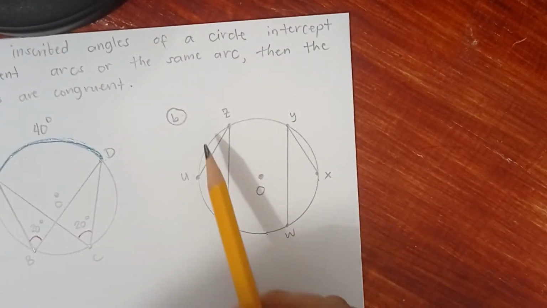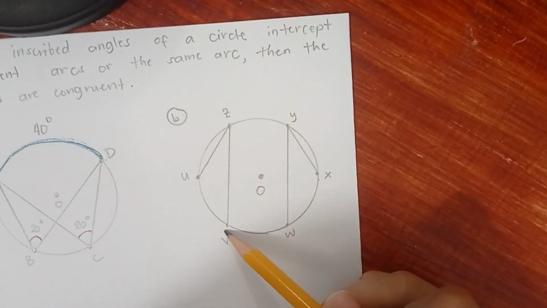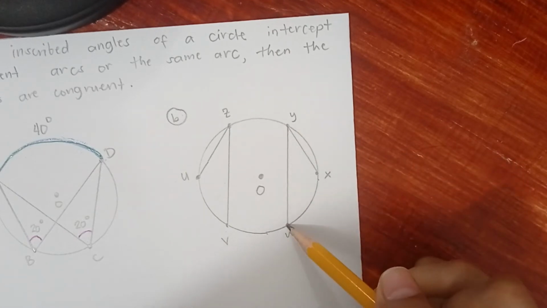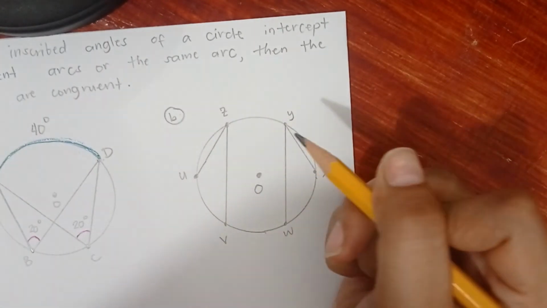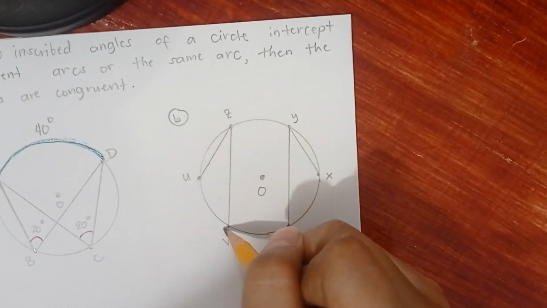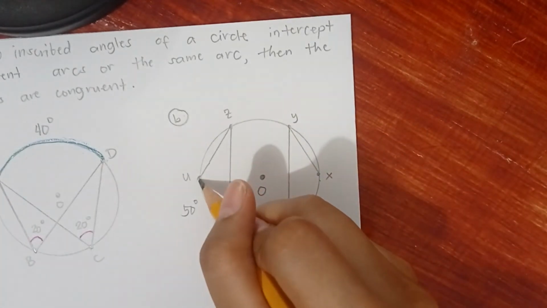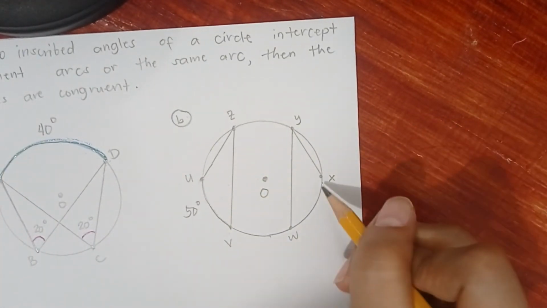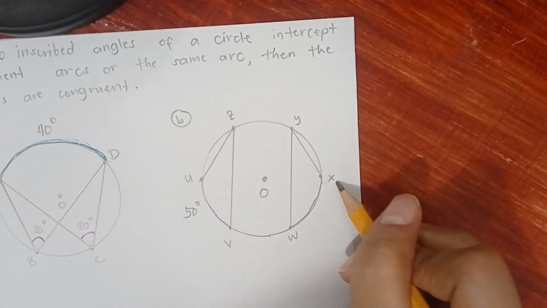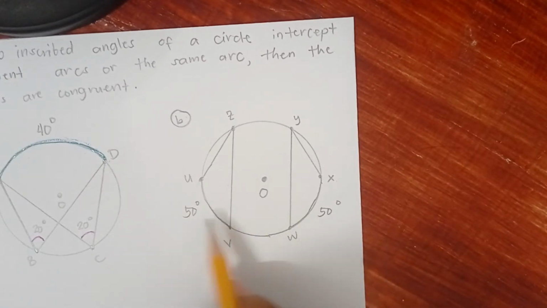So, for example, another example in letter B, itong angle UZV and angle XYW. Halimbawa, yung arc naman yung given. Halimbawa, ang arc UV ay 50 degrees. Tapos yung arc XW is also 50 degrees. Dahil pareho sila, therefore, masasabi natin na yung arc UV and arc XW are congruent.